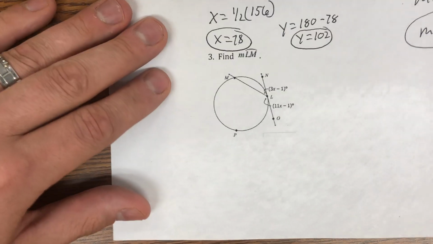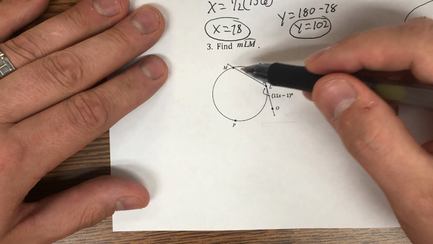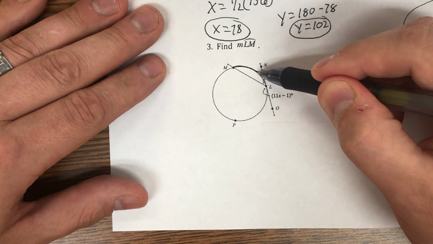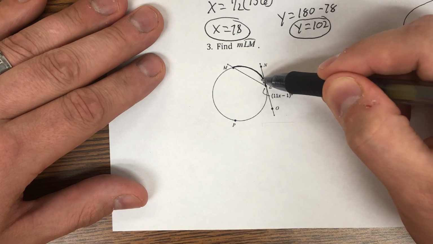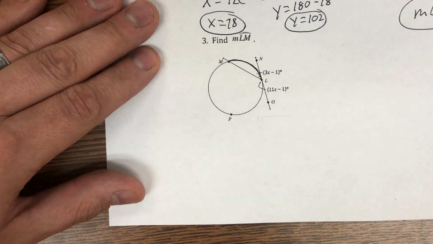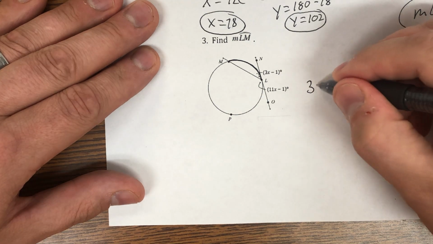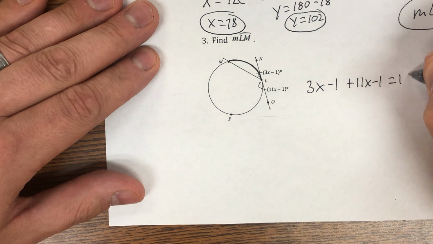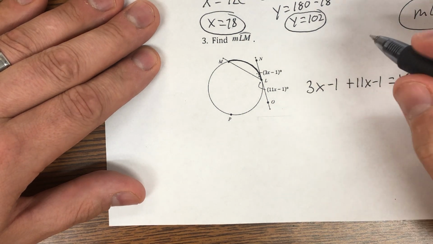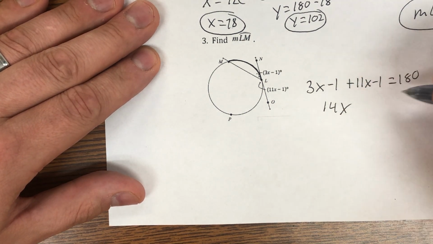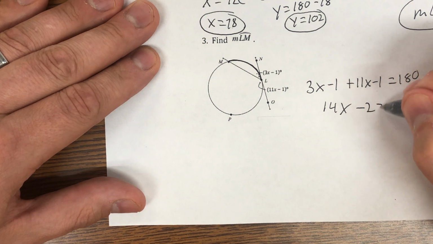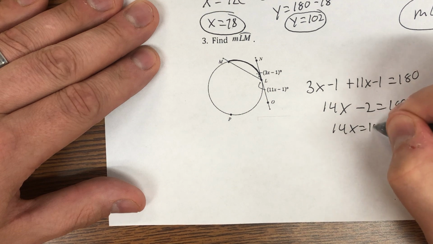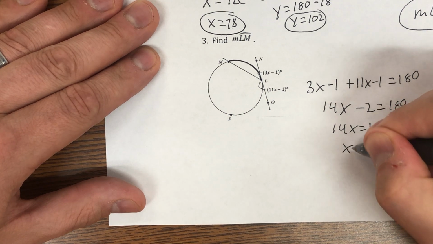All right, last one. It says to find arc LM. So I'm looking for this arc. Well, it doesn't give me that. It gives me angles. These two angles have to add up to 180 because they're a linear pair. So we'll say 3x minus 1 plus 11x minus 1 equals 180. When I solve, combine like terms, 14x minus 2 equals 180. 14x equals 182, and x is 13.